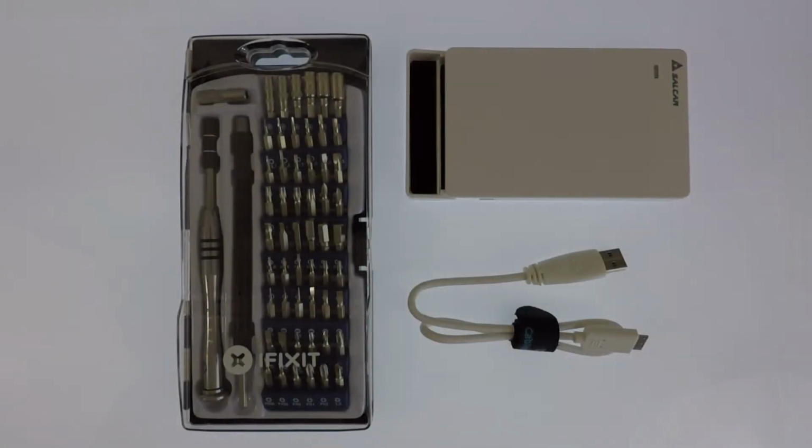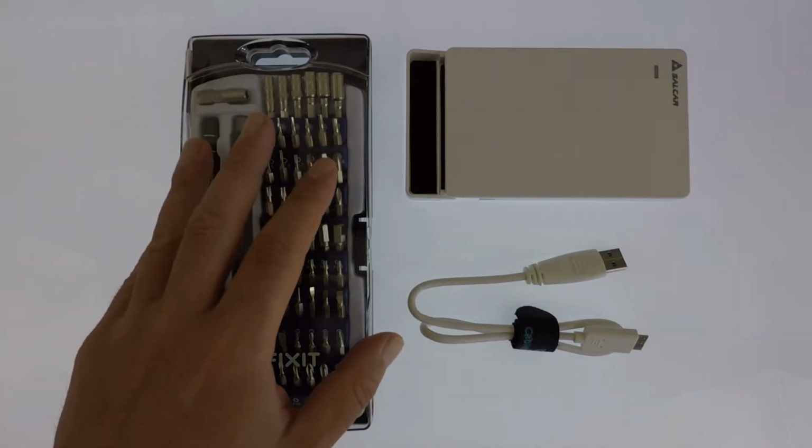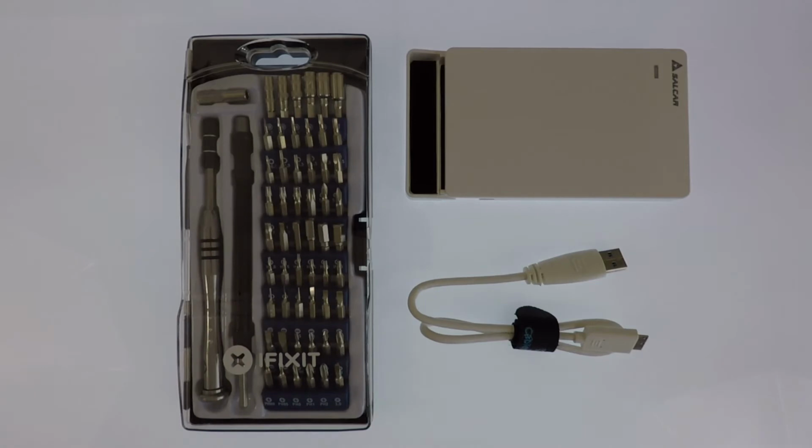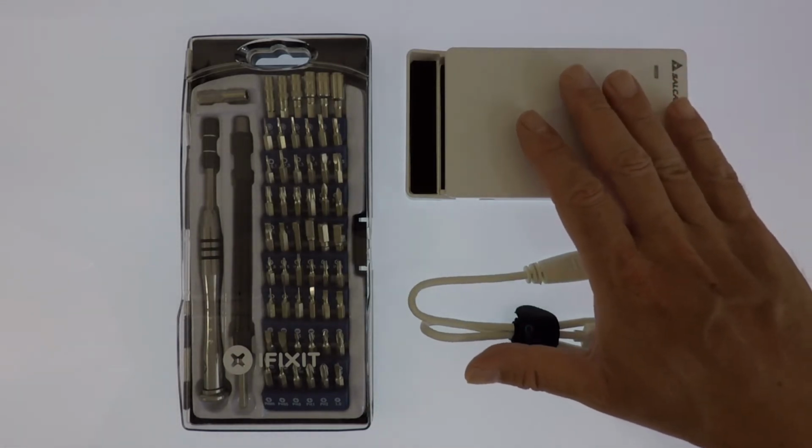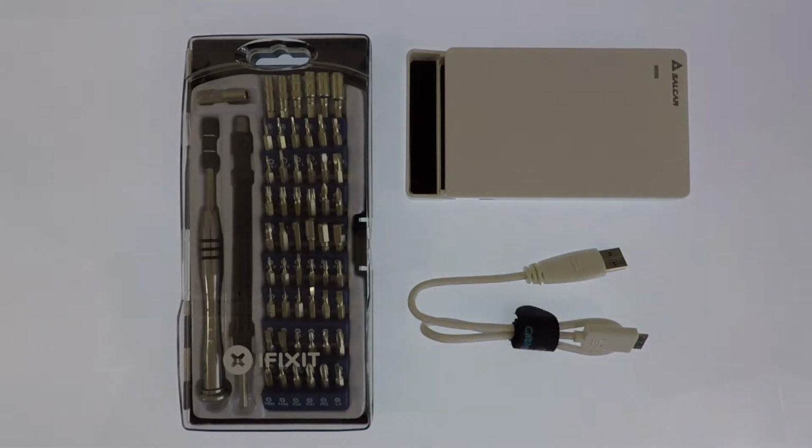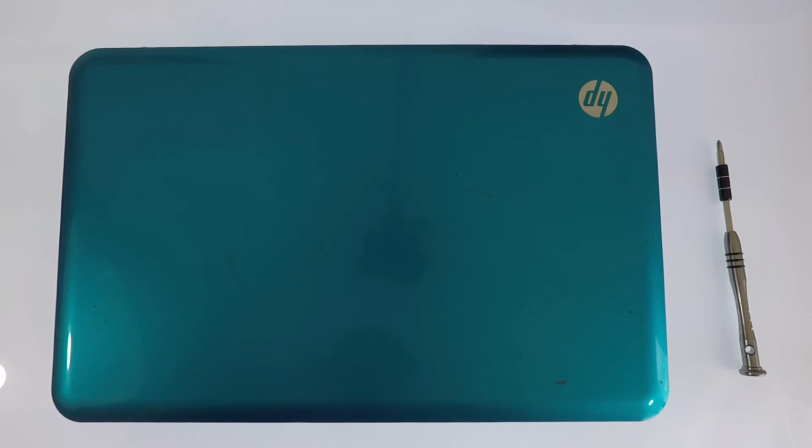In order to recover any data that might be on the computer's hard drive, we will need a set of tools to remove the hard drive from the laptop, and a tools-free external USB hard drive enclosure that will allow us to review the contents of the hard drive on a secondary computer. Let's start by flipping the laptop over.